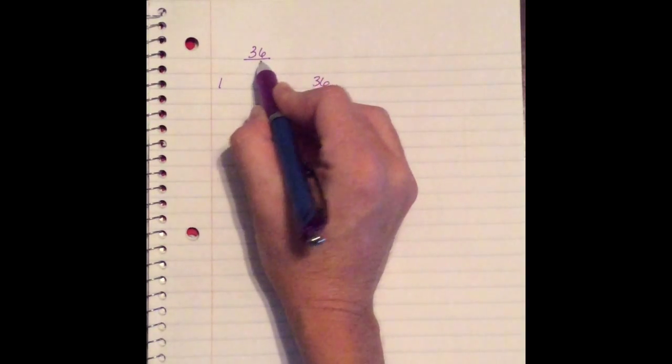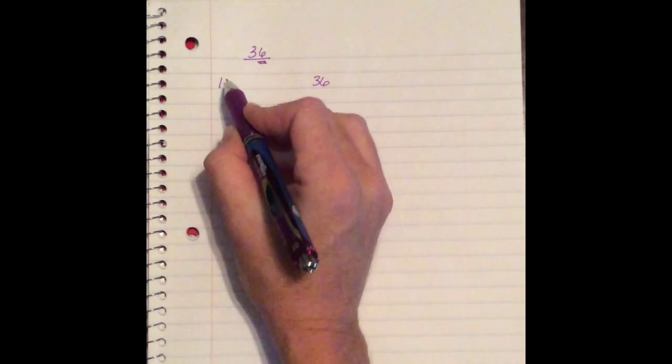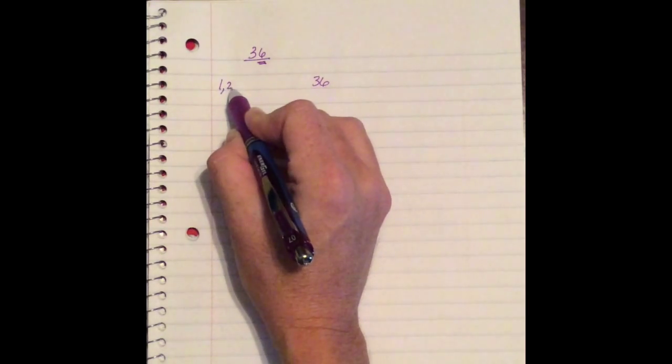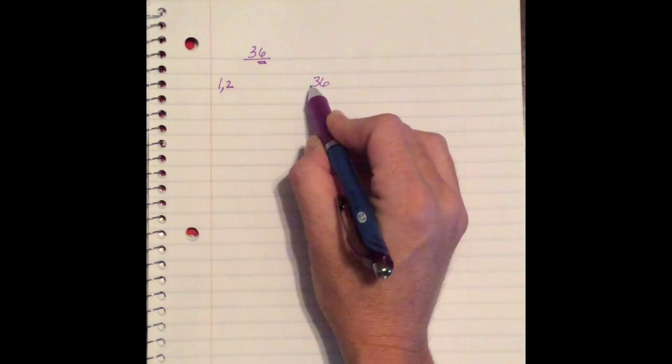Now, is 36 divisible by 2? So you check your divisibility rules. Is 36 divisible by 2? Well, it says the last digit is either 0, 2, 4, 6, or 8. Well, on the number 36, the last digit is a 6, which is one of those digits they're looking for. So yes, it is divisible by 2, which means 2 is going to be a factor. The question is, 2 times what is going to make 36? Well, I know that 2 times 6 is 12, so I know it's got to be more than 6.